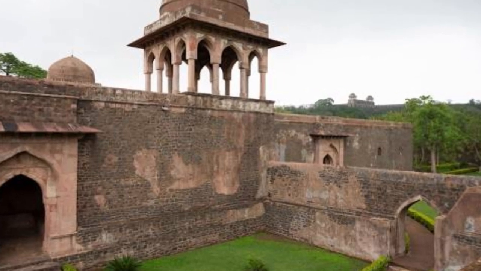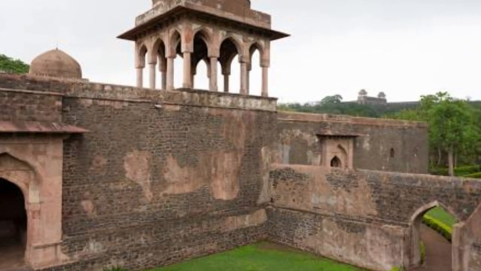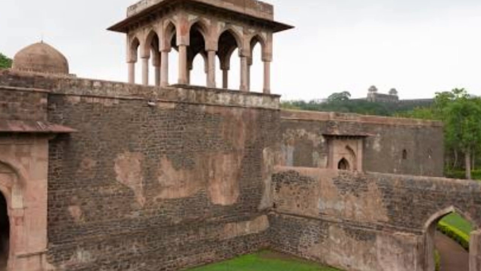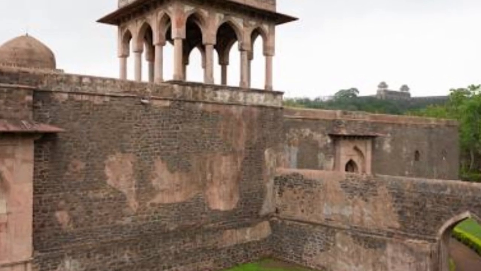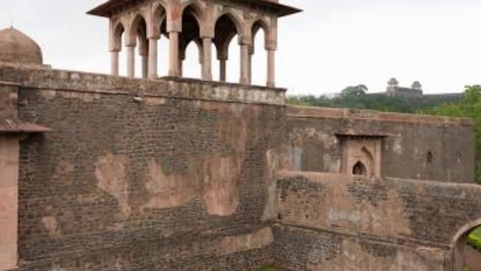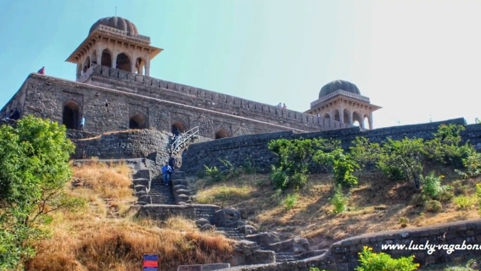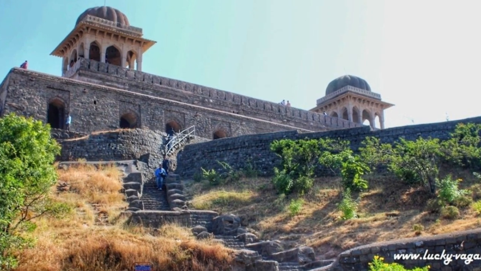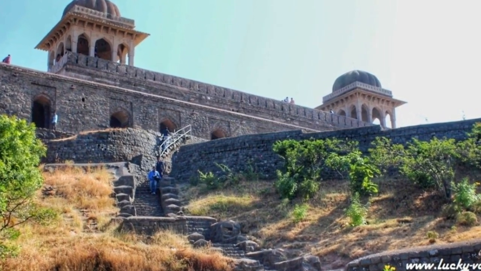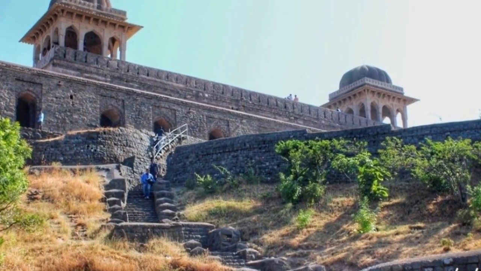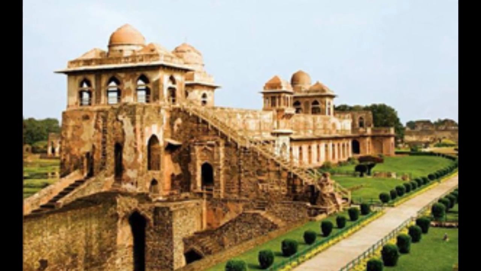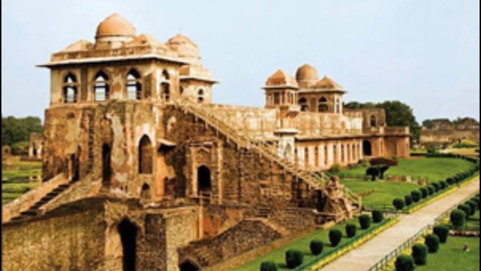Despite the passing centuries, the palace's beauty and its significance in Indian history remain untouched. It's a poignant story of love, loss, and the passage of time. From its stunning design to its connection to one of the most tragic love stories in Indian history, the palace encapsulates the essence of Mandu, a land where history, romance, and grandeur still echo through the winds.